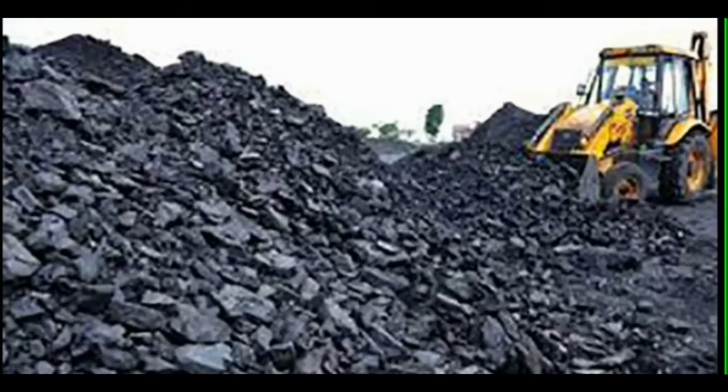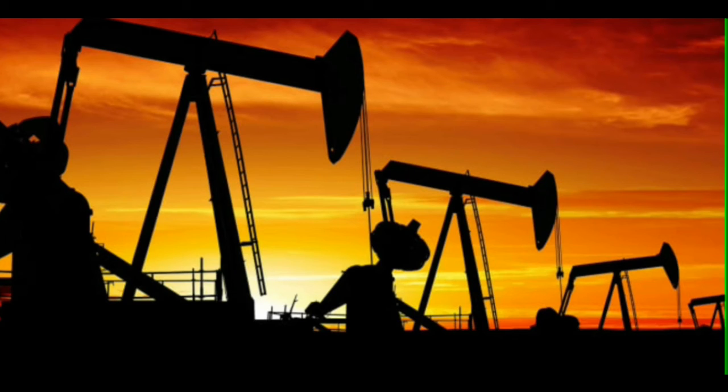Now, talking about coal and petroleum, this is the next natural resource. Coal and petroleum are fossil fuels formed by the decomposition of dead plants and animals inside the earth after several millions of years. They are non-renewable resources of energy. And petroleum reserves presently will last for about 40 years, and coal reserves may last for another 200 years.